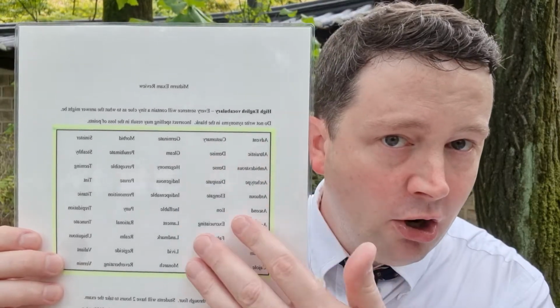Anyway, my dear students, please do not write synonyms in the blank. The only words I'm looking for are our high English vocabulary. Sometimes, again, I know you won't do this, but a student can't remember the answer, and they're like, altruist, and they'll write compassionate, which is grammatically correct, but I'm only looking for our vocabulary. Okay, so no synonyms.